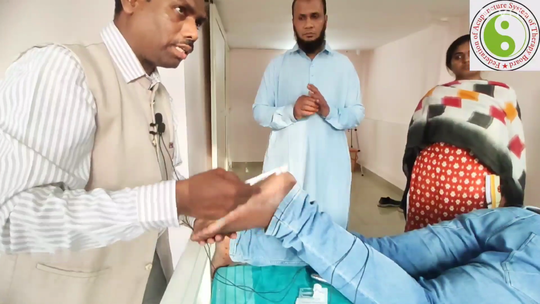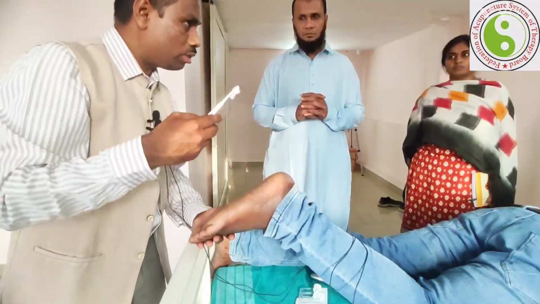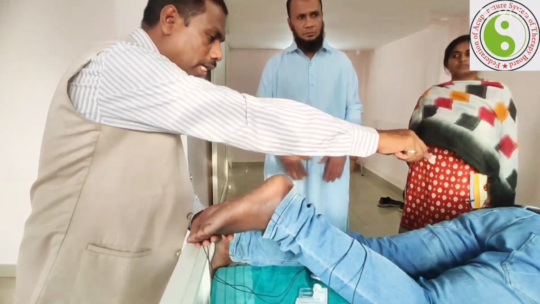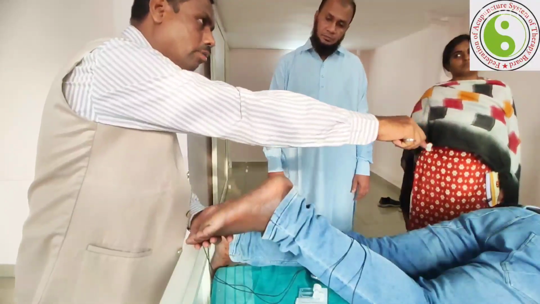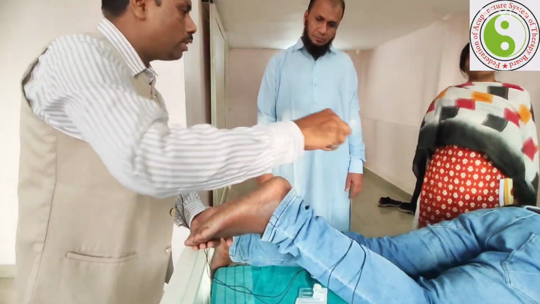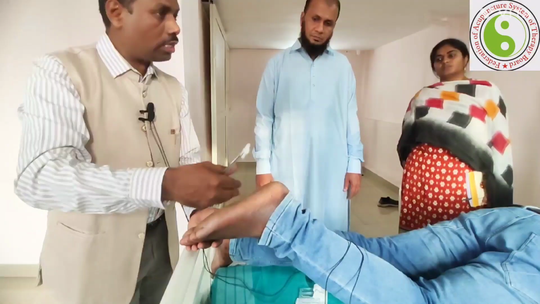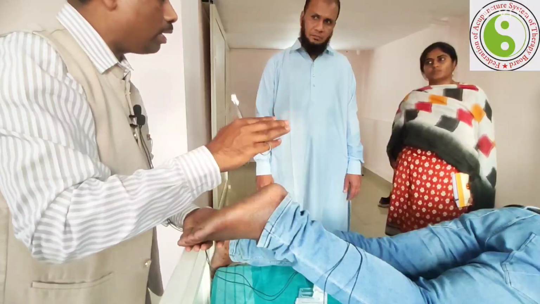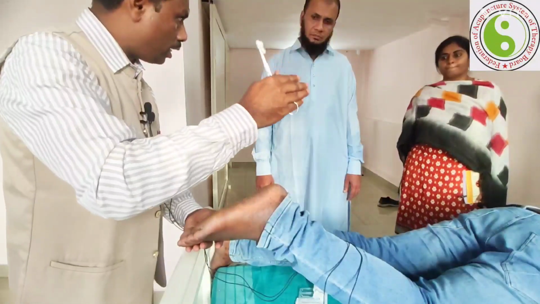Even diabetic patients say, I have a diabetic neuropathic condition, I don't feel anything. Precisely, you just activate the S1, sacrum 1 and sacrum 2 region, and the sensation will pass on to this region. However, diabetic neuropathy is connected to a mild to moderate problem.